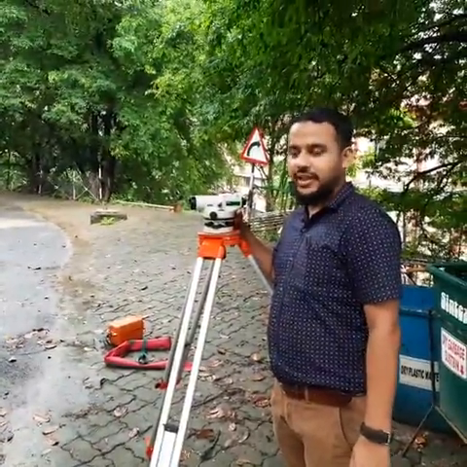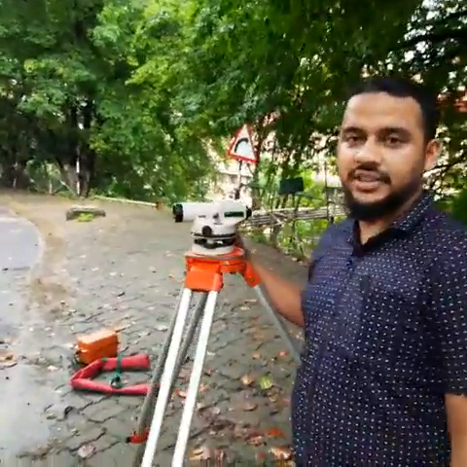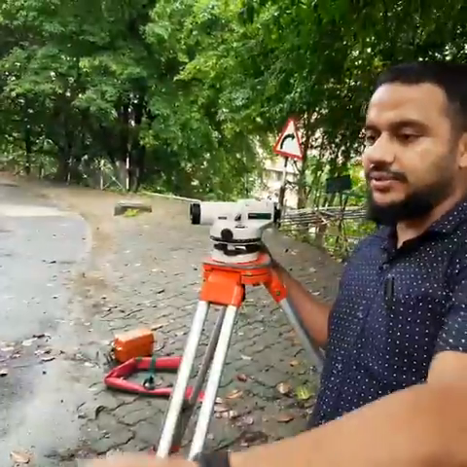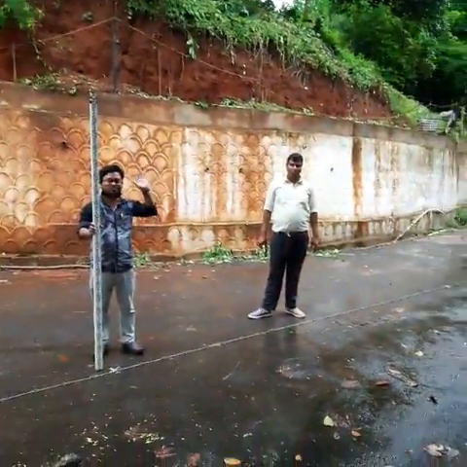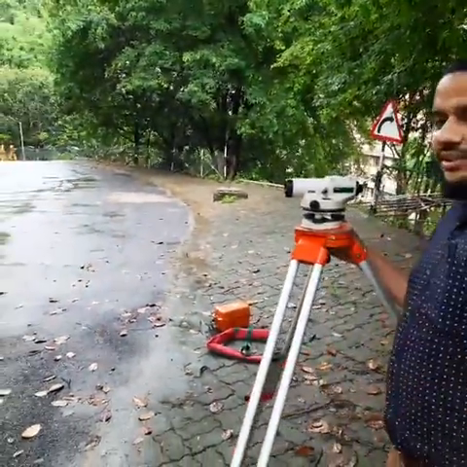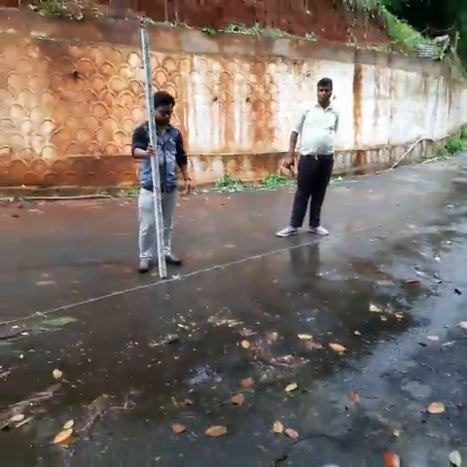Myself Junaid Ahmed Chaudhary, and today we are going to do the profile leveling and cross-sectional leveling. Binod, Krishna and Shankar are going to assist me to conduct this experiment. As you can see, we have laid down the center line of the road.